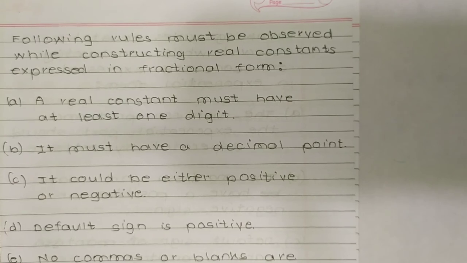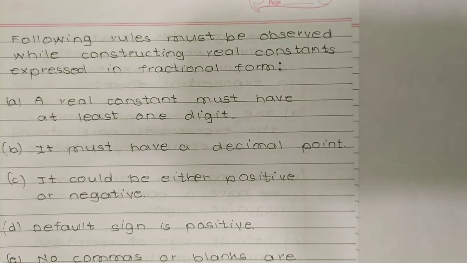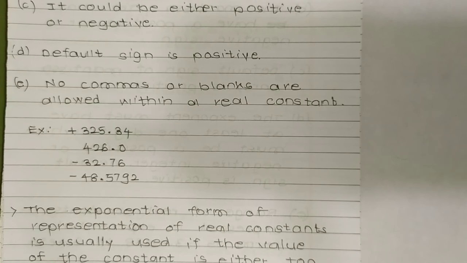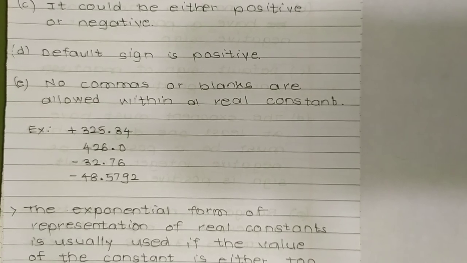B, it must have a decimal point. That means it should have a decimal point. So that is rule B. Now rule C, it could be either positive or negative. So it can be either positive or negative. So that is rule C. Now rule D, the default sign is positive. So if no sign is given, then the default sign is positive.